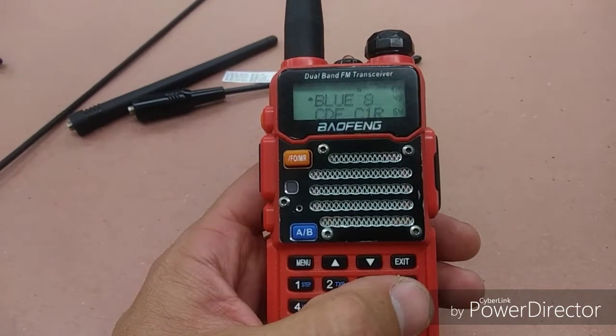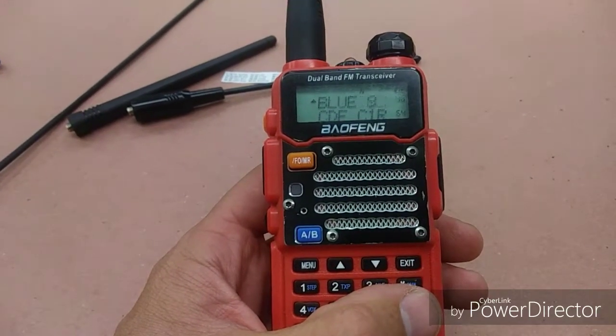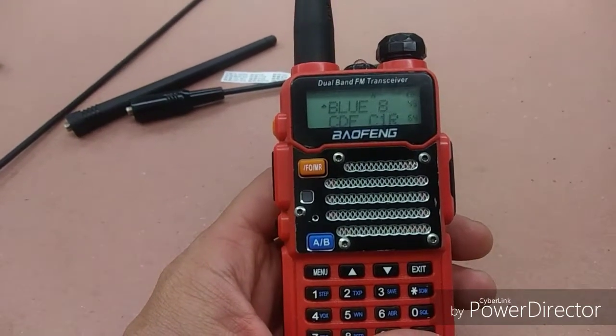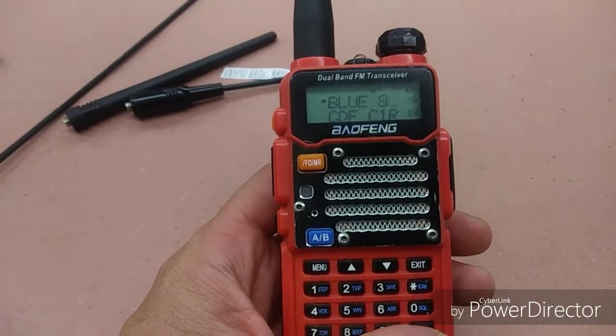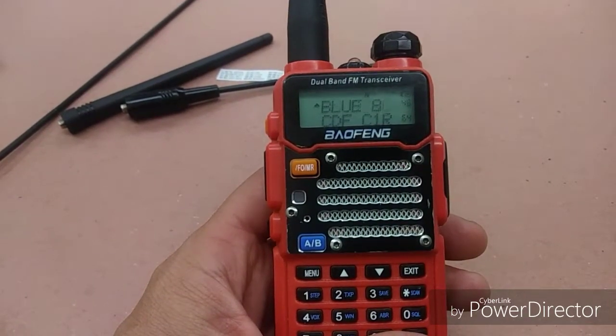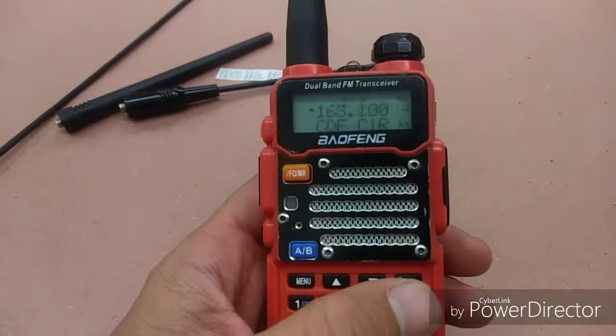So if you bought this radio for earthquake purposes, there are a lot of frequencies that you're going to be scanning. And if you want to see what's going on in your area or what frequencies you might be picking up, using that scan feature is going to be the best way to do that. When you're done scanning, you can press any button or hit the exit button.